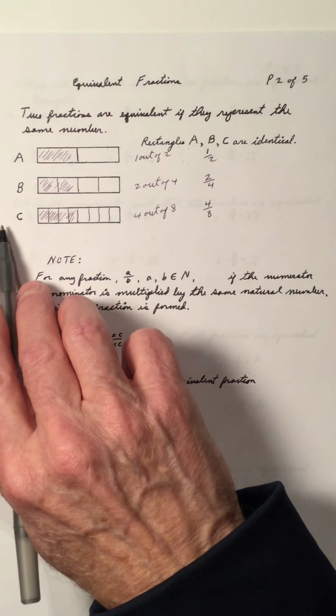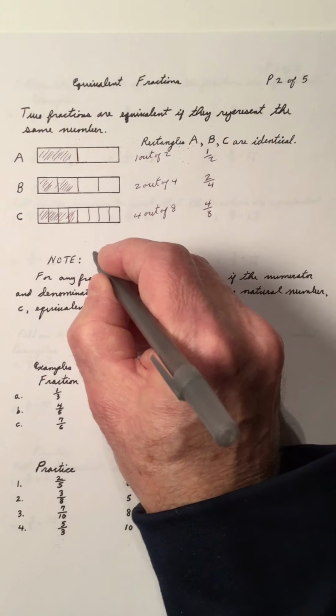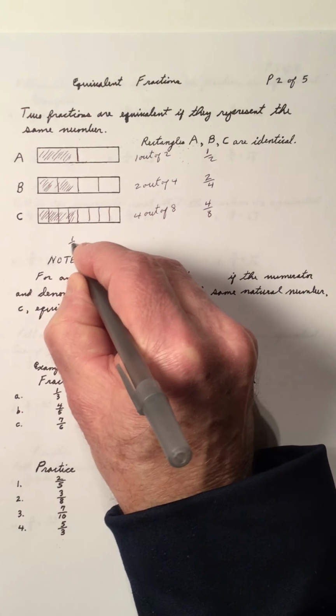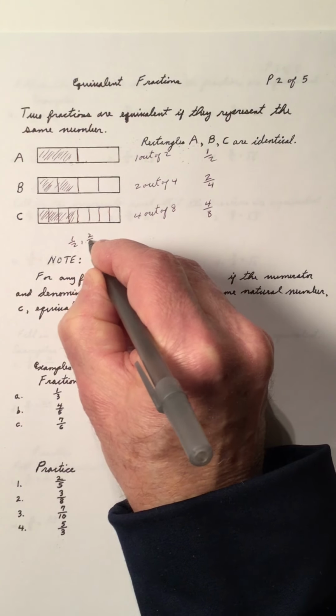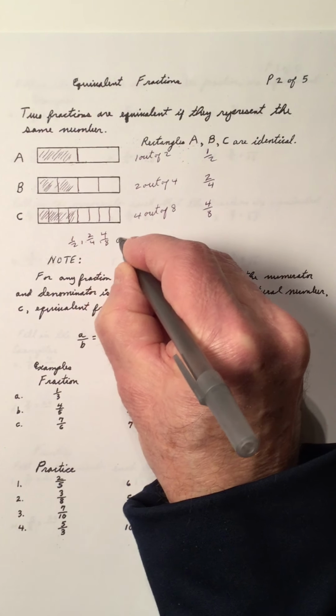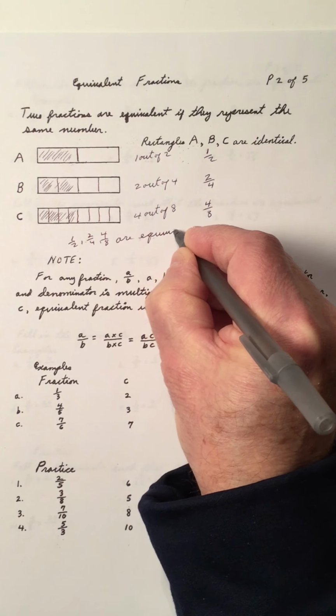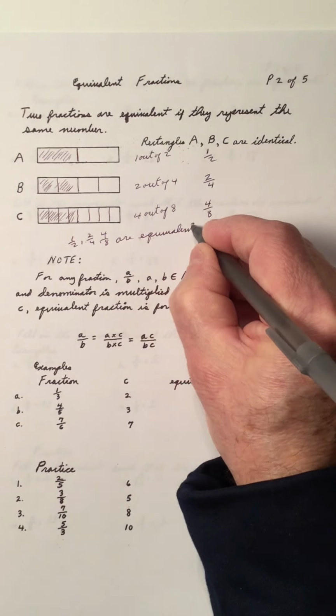So the fractions a half, 2 quarters, and 4/8 are equivalent fractions.